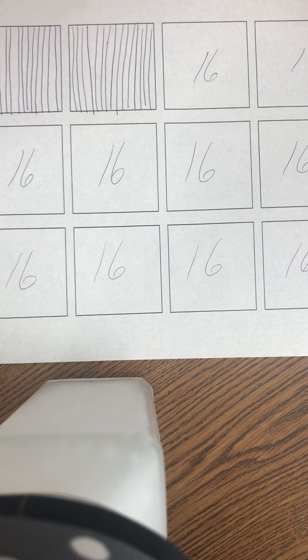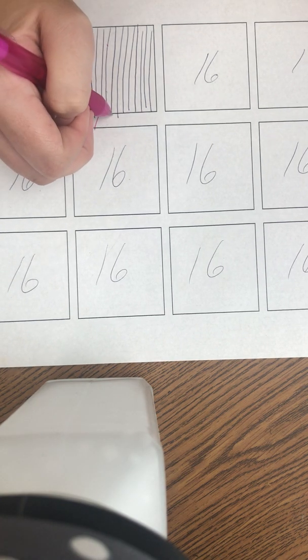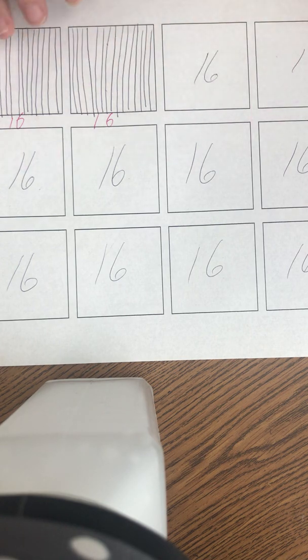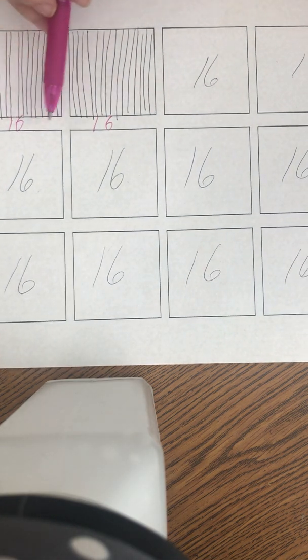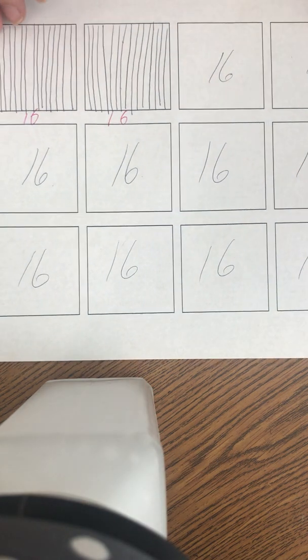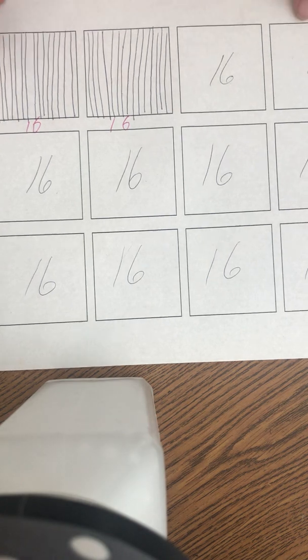And then I noticed again that this has 16 and 1. This has 16 and 1. So I did that for all of them. So then I have to ask myself, how many 16s are there? So again, I'm going to multiply. You can use repeat addition or whatever strategy you like.